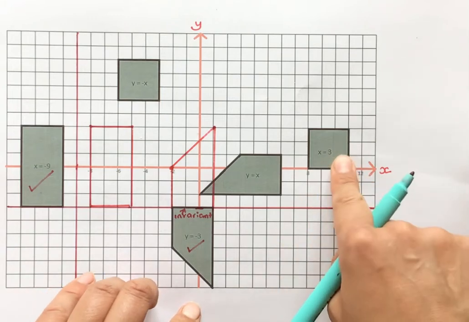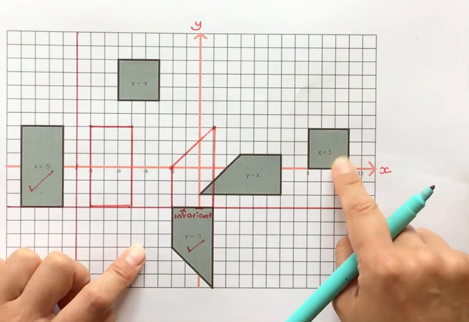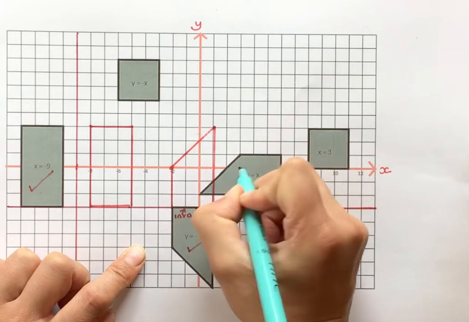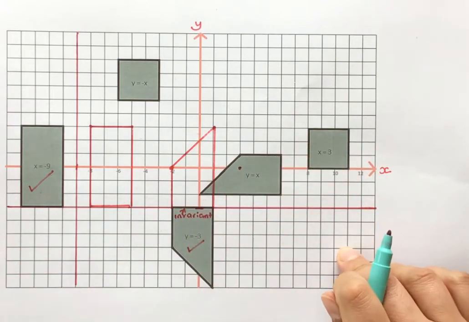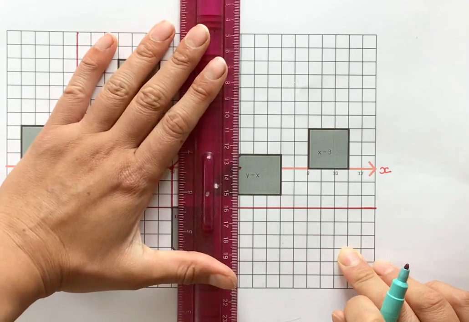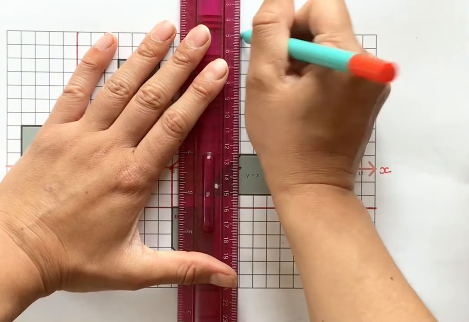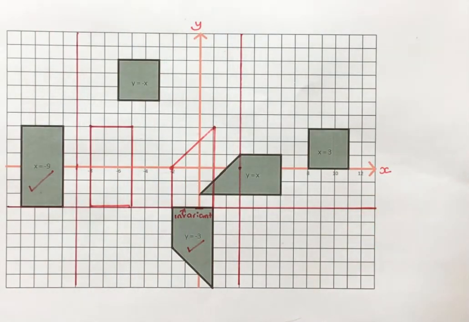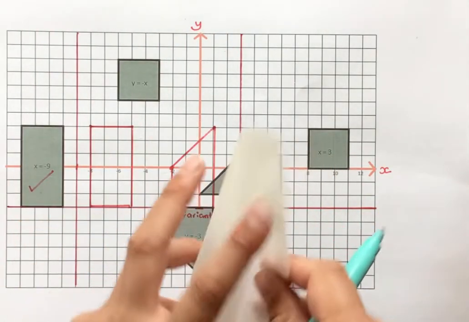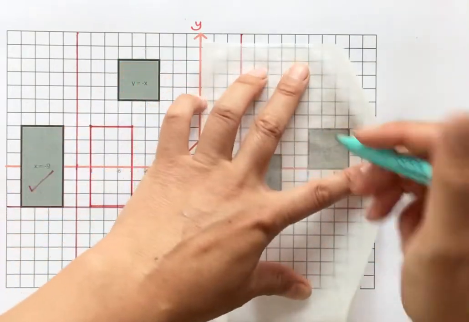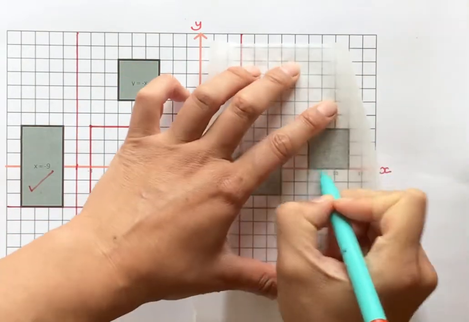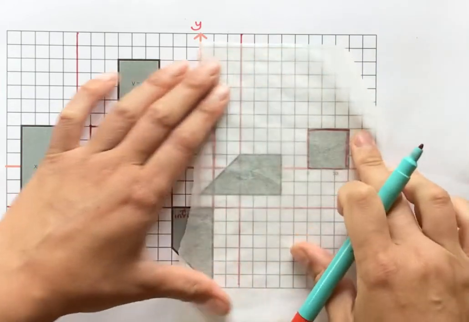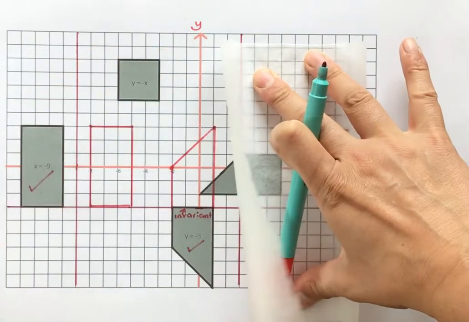Okay, let's do this square here next. So we need the mirror line x equals 3. So that needs to be 3 on the x-axis. So 1, 2, 3. It's inside this shape here. So it goes through the x-axis at 3. So it must be this vertical line here. So using my tracing paper, I'm going to draw around the shape just roughly. And then I'm going to put my ruler on my mirror line.